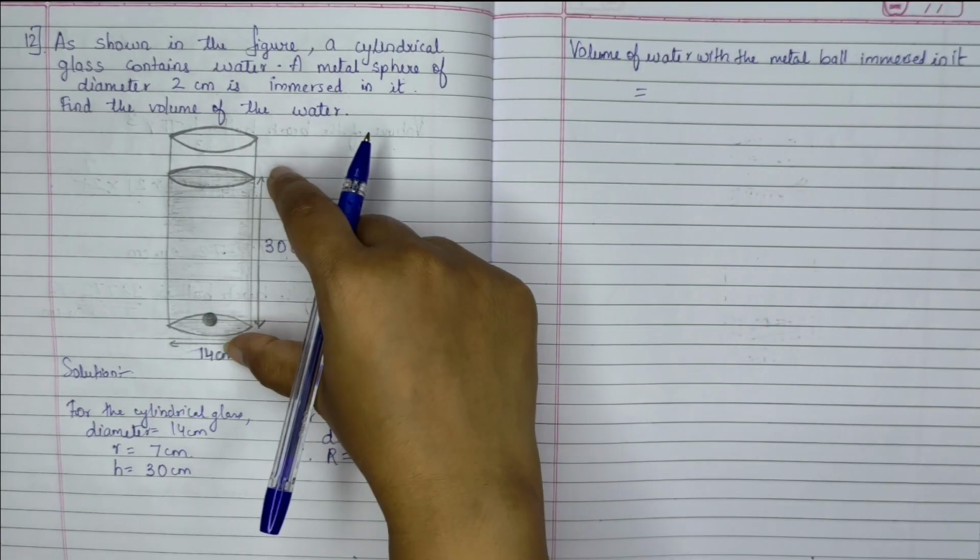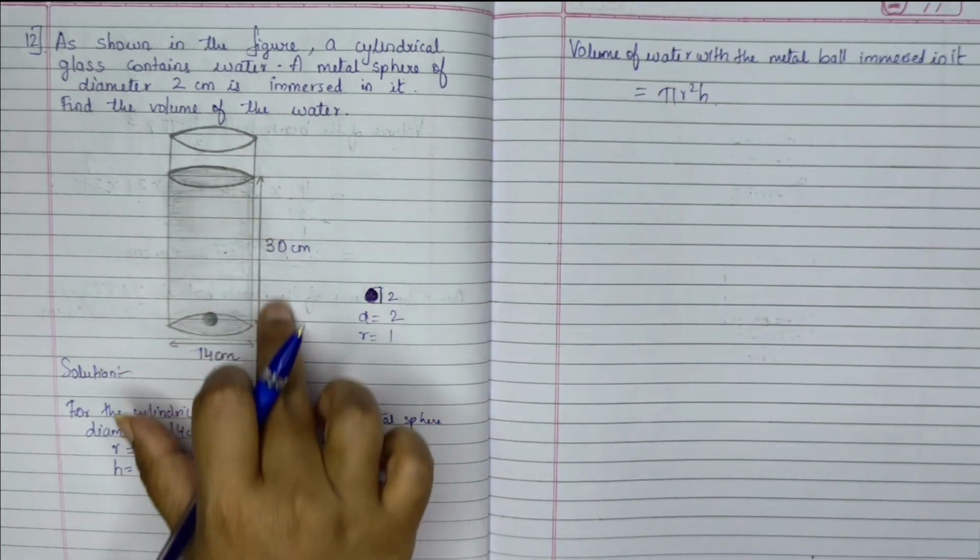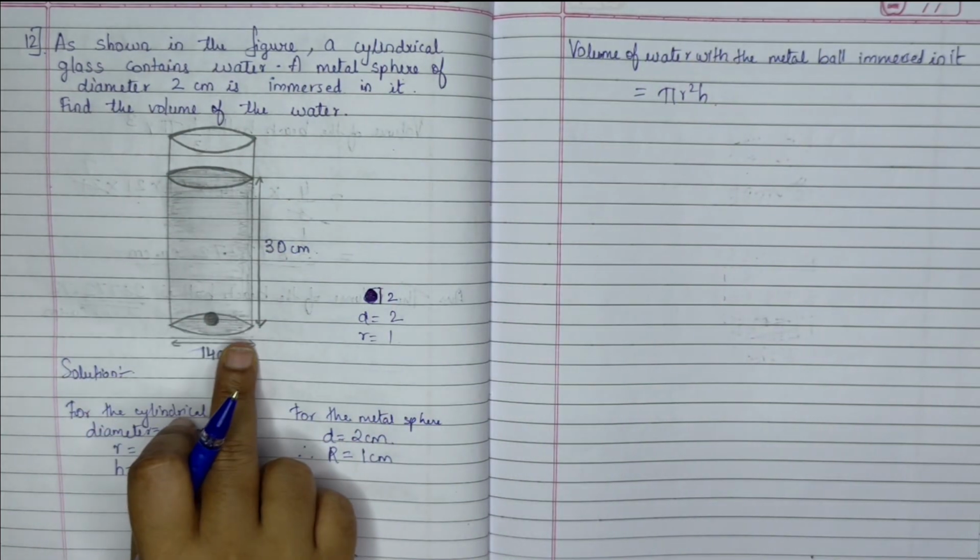Volume of water, we will take pi r square h, because the water has taken the shape of the cylindrical glass, so we will use that formula.